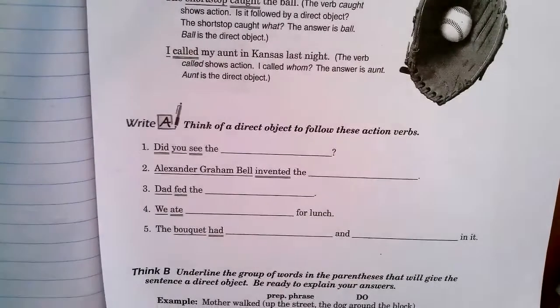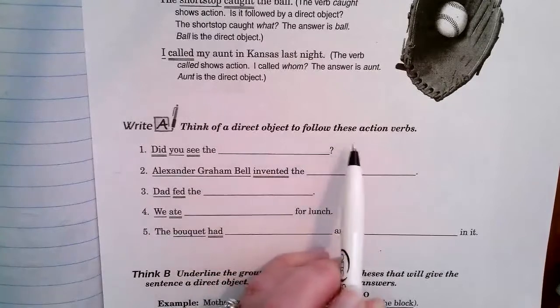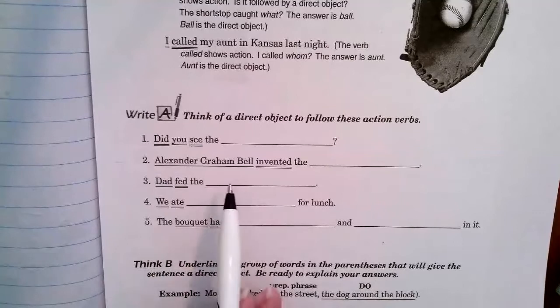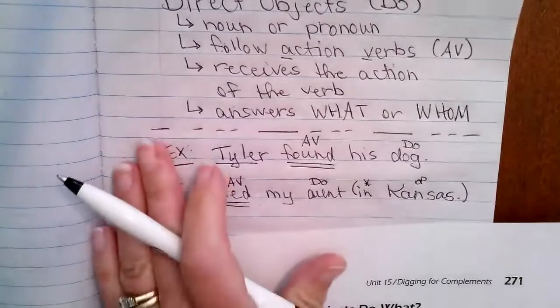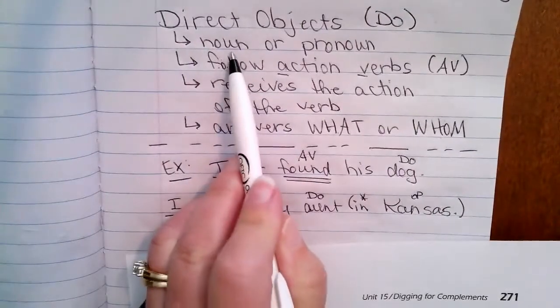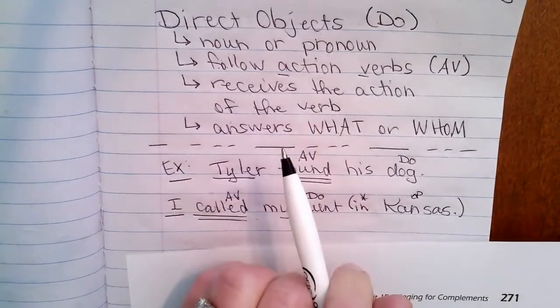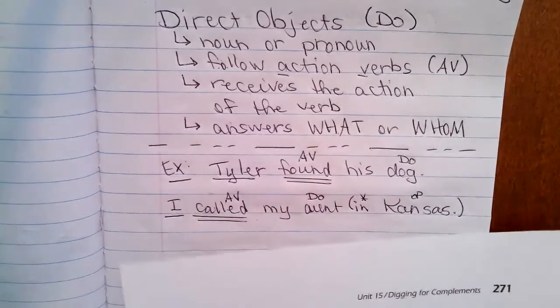Since we're just starting to talk about direct objects, they want us for this part to think of a direct object to follow the action verbs. They've already marked the action verbs for us. So they want us to fill in the blank with a direct object. Just remember, we need to make sure that we choose a noun. It needs to be a noun or a pronoun to fill in the blanks because that is the only way it can truly be a direct object. And it also needs to answer the question what or whom. They've already set up the sentences so that they can easily use a direct object, okay?